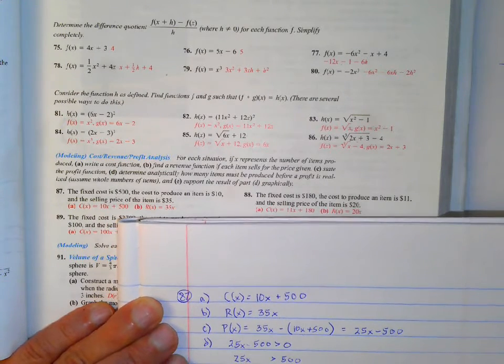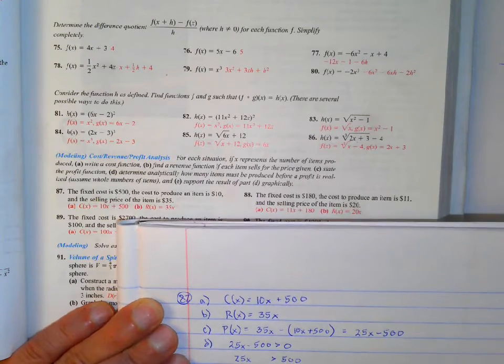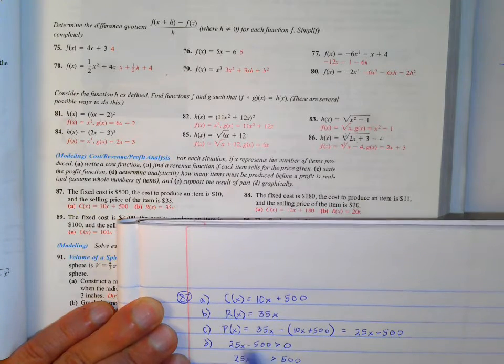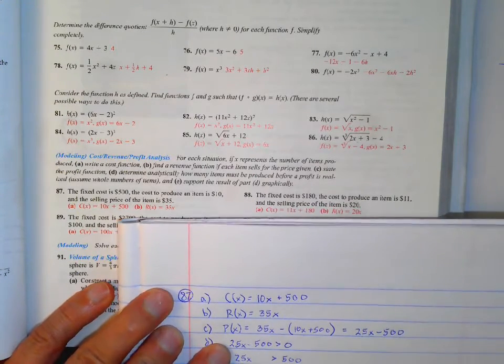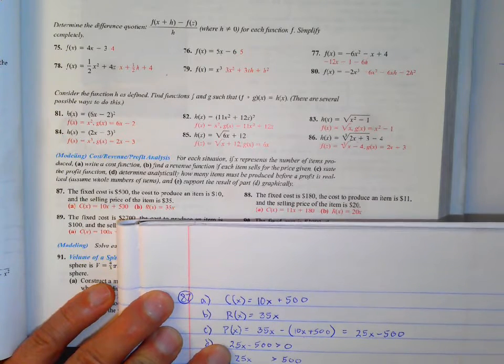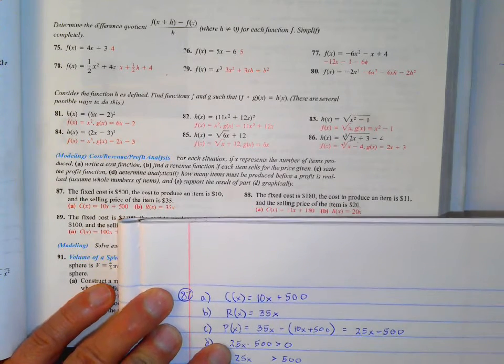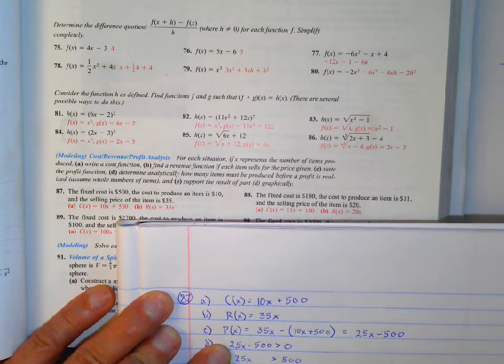Okay? And E, think about that graphically. You have this equation here. Starts at negative 20. Starts down here at negative 500, and goes up with a slope of 25. And it's right here at 20 is where it's equal to 0. And then above 20, we'll start making a positive profit.